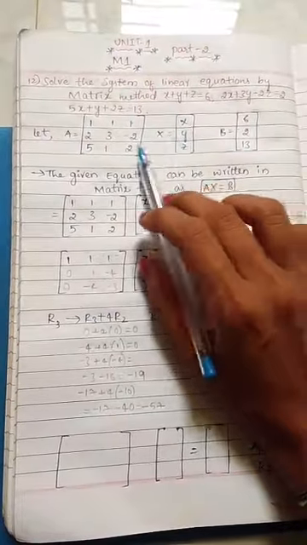How to do this? Just take R2 minus 2R1. Then what will I get? R2, I have 2.